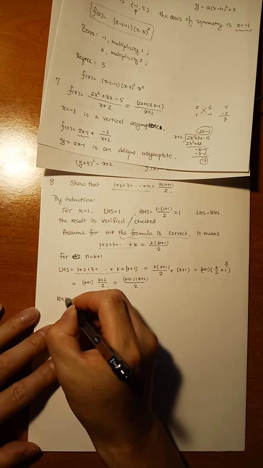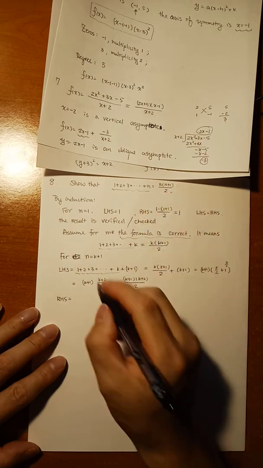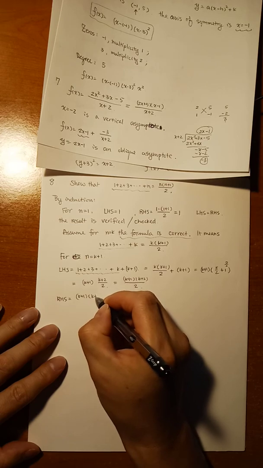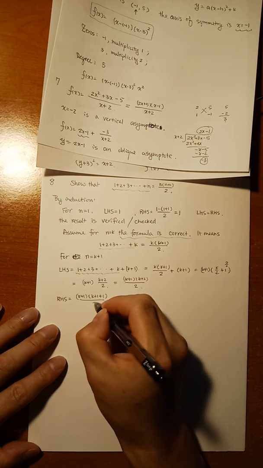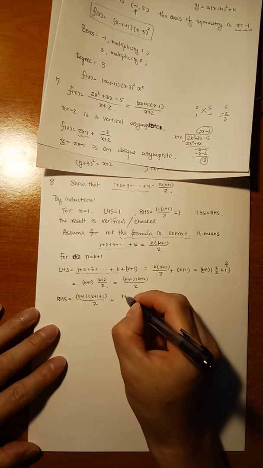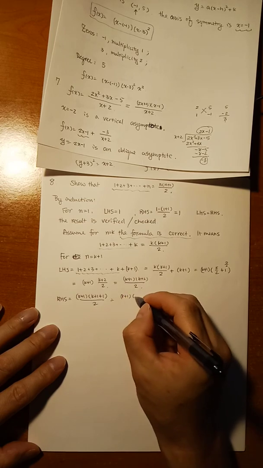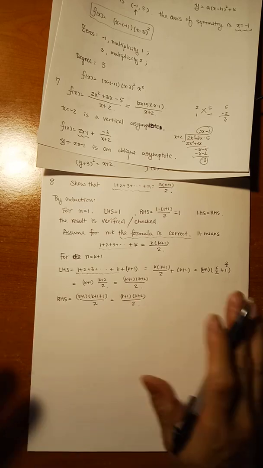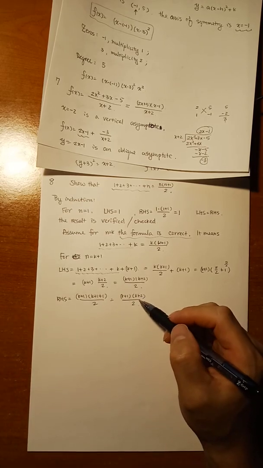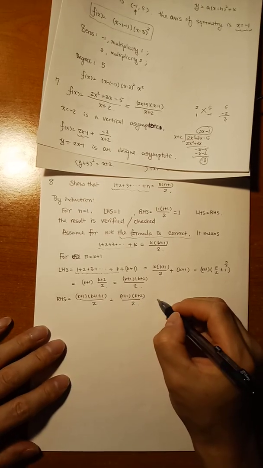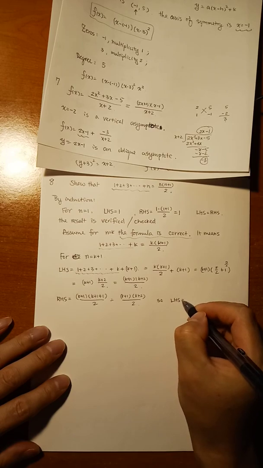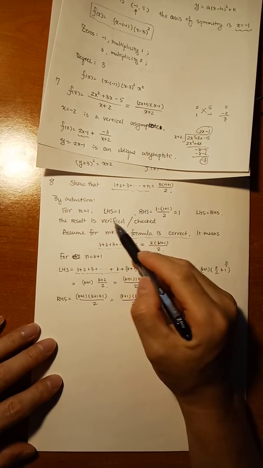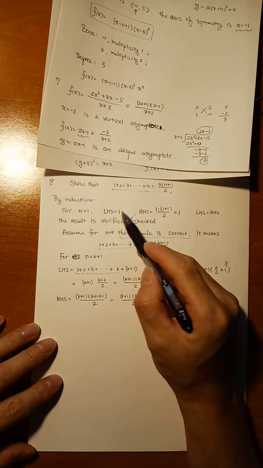All right, now let's check what the right-hand side is. On the right-hand side, n is k plus 1. So let's check n times n plus 1 over 2. So k plus 1, and k plus 1 plus 1 is k plus 2, over 2. You see? From two separate sides, you do have the same result. So the left-hand side is equal to the right-hand side. All right, so we verify the case when n is equal to 1.